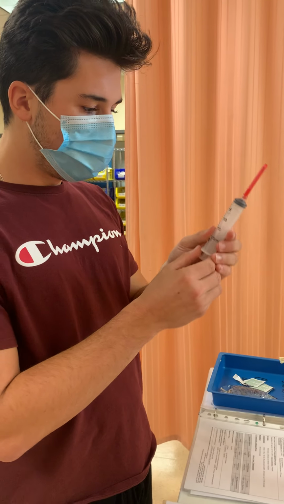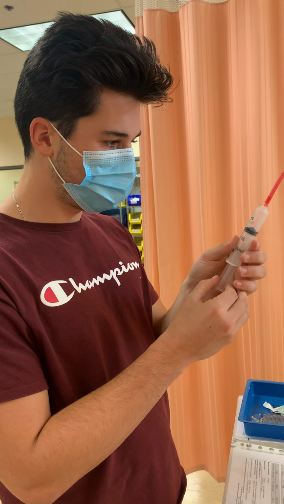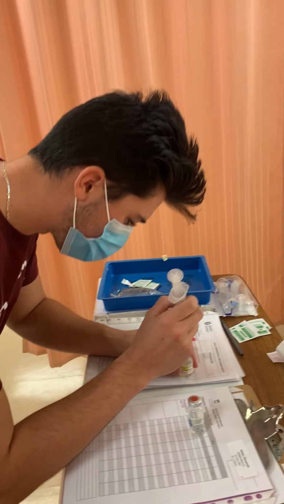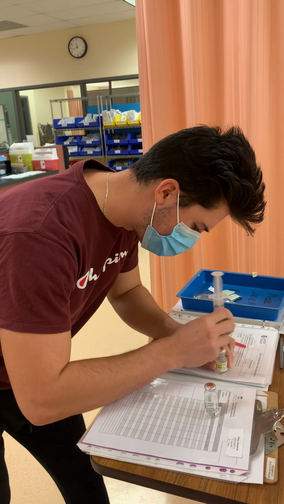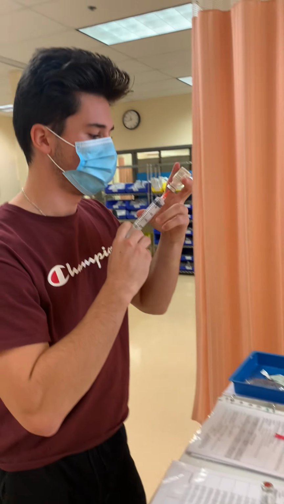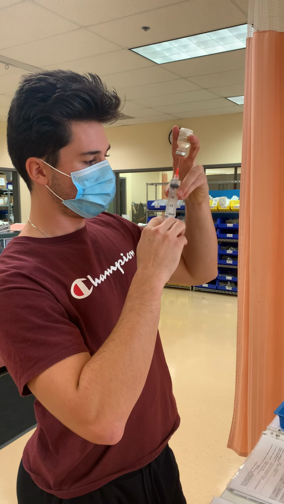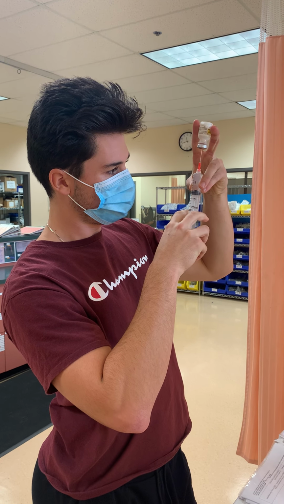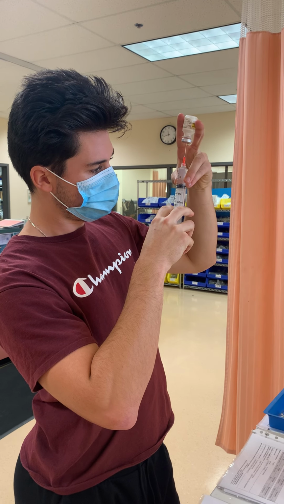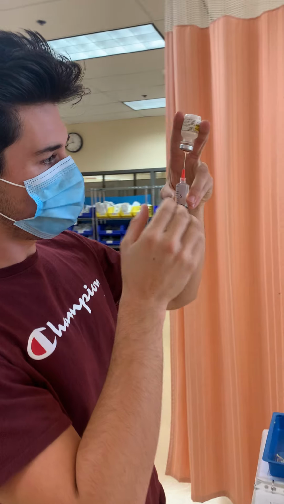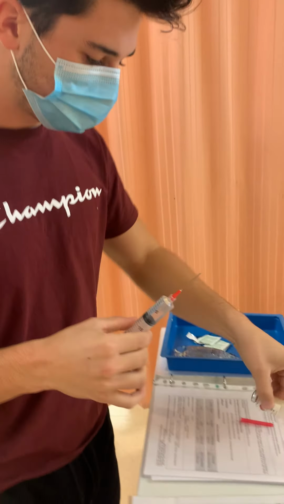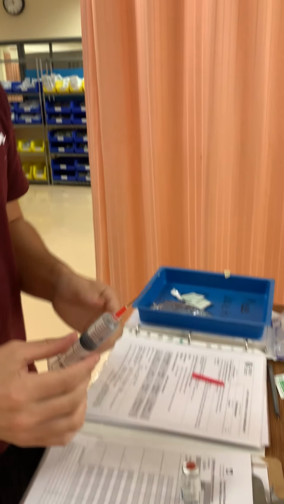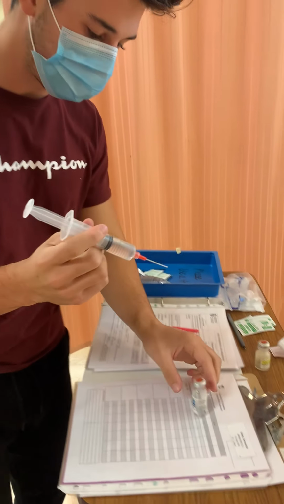So I can pull up 10 mLs of air that I'm going to need to inject into my vial of normal saline. I can go ahead and inject my 10 mLs of air. I'm going to pull up my 10 mLs of normal saline. Then I can see that I have no air bubbles, so I am good. I see that I have my 10 mLs that I need, and I can go ahead and inject my 10 mLs into my medication vial.